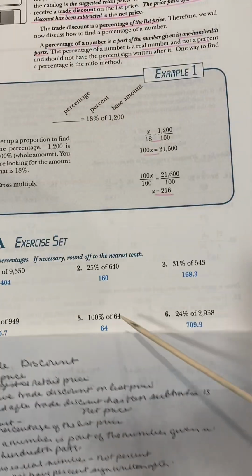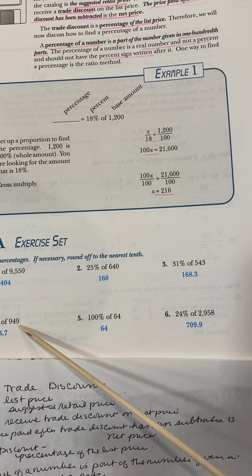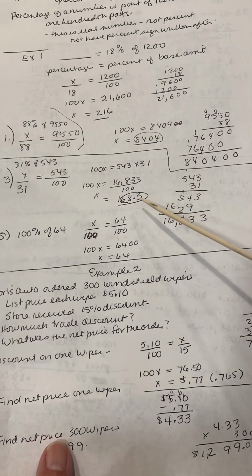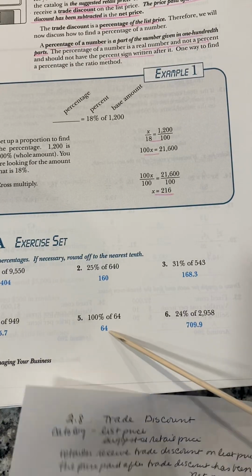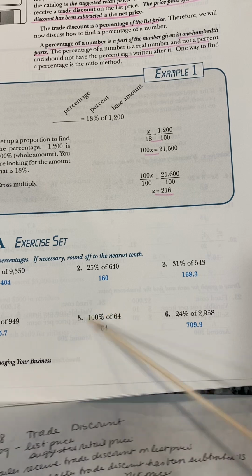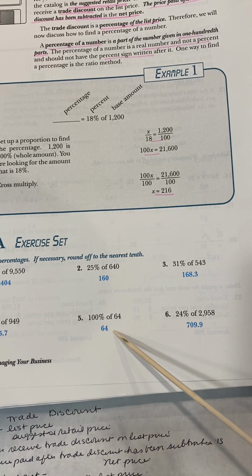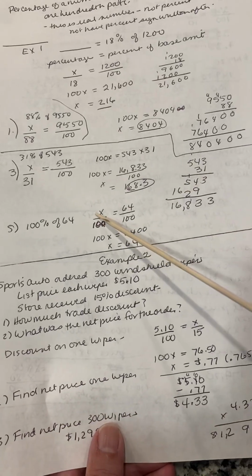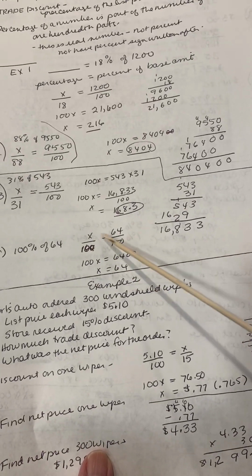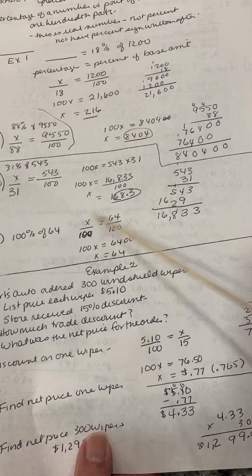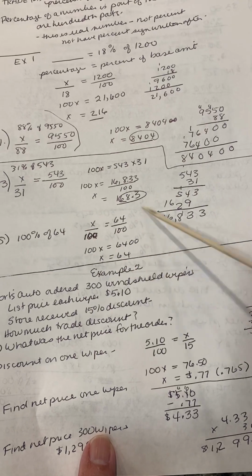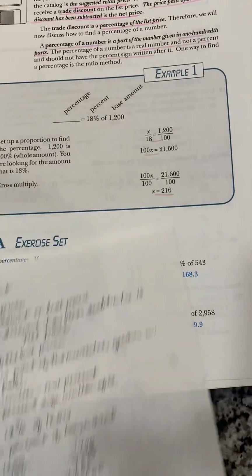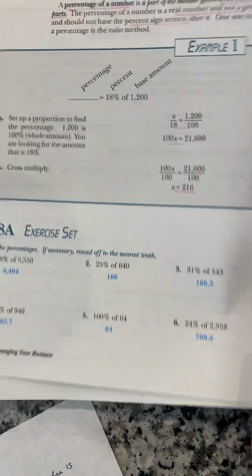So let's do number 5 here. Number 5 is 28% of 949. Is that number 5? Well, that's number 4. Let's do number 5. 100% of 64 is going to be 64. We know that. But to do a ratio of that, you would have to say x over 100 equals 64 over 100. So you're going to have 64. So that's your ratio you set up. Very easy one. Okay, let's go on to the next example.